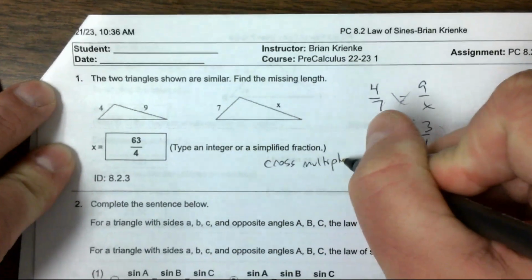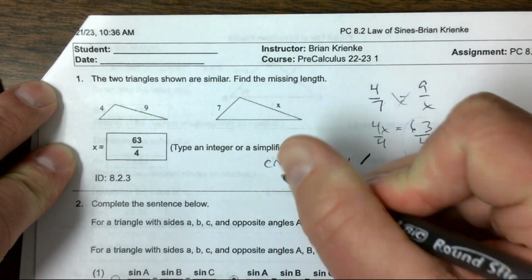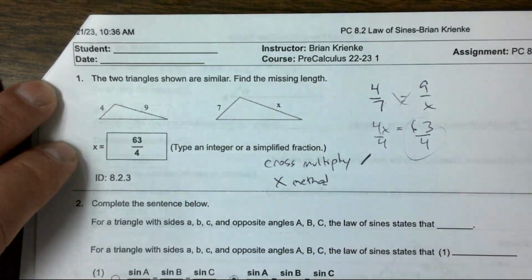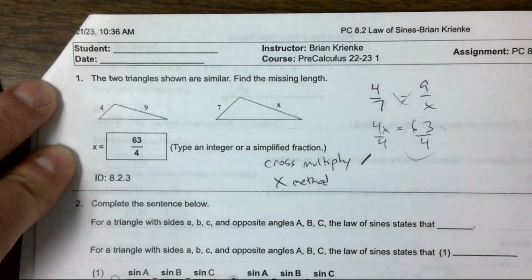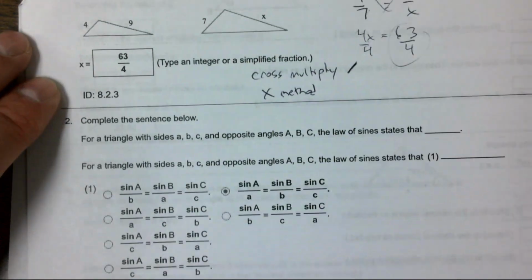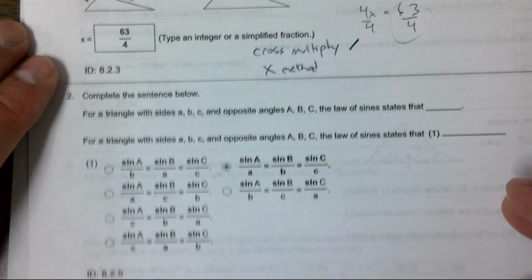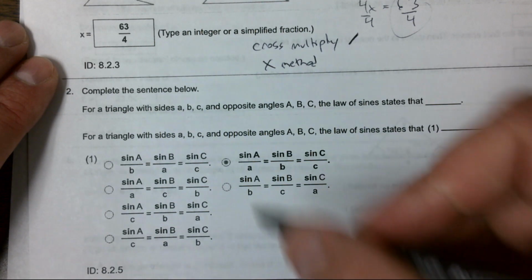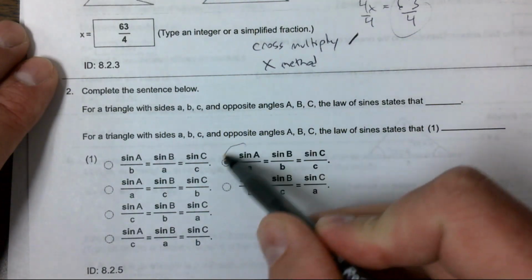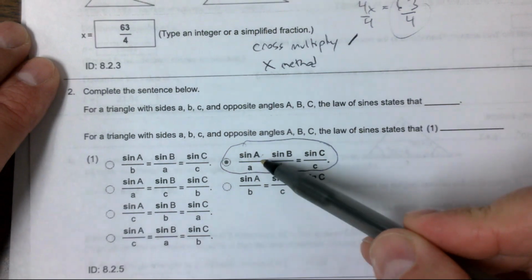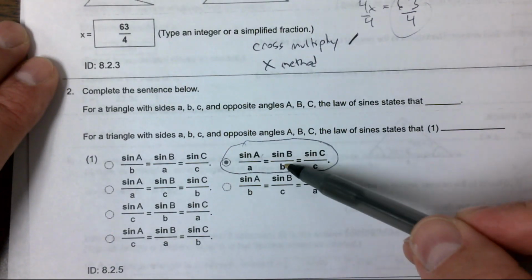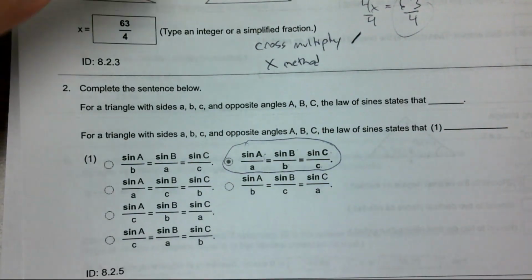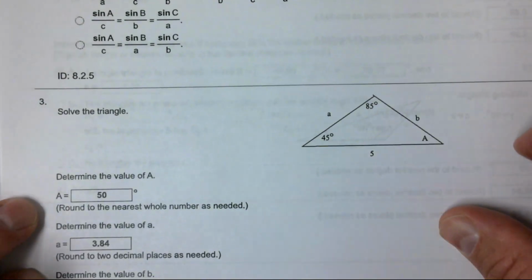This is more like, hey, remember, this is how you cross multiply, and that is going to be useful in this lesson. When I was in school, it was called the X method. Y'all could call it the butterfly or whatever y'all say. The next one is the actual formula. The whole point is you need to know that the A and the sine A have to be together, the B and the sine B have to be together, and the C and the sine C have to be together. So that's pretty simple. Okay, now let's actually start them.